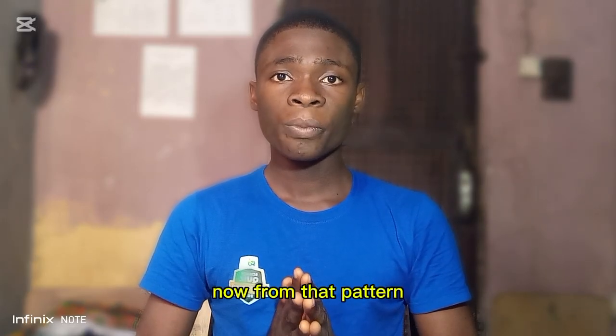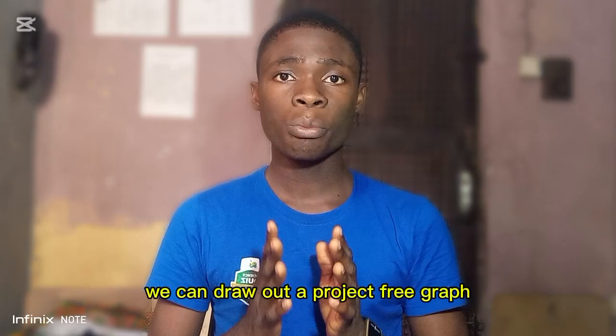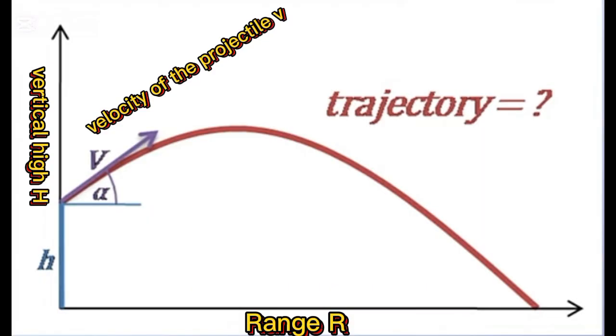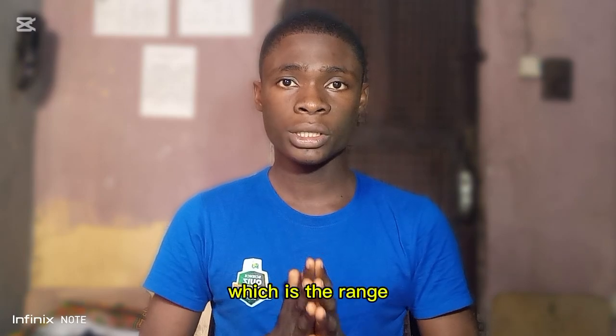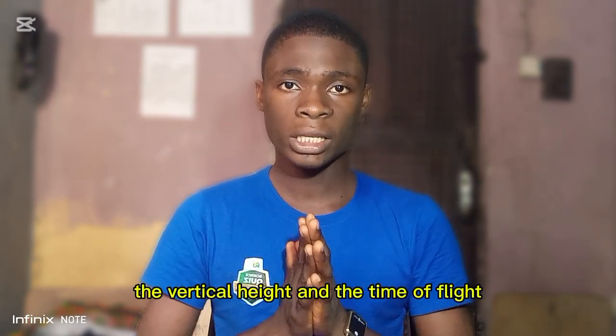Now, from that pattern, we can draw out a trajectory graph. Please note that the graph of a projectile is called the trajectory. The main parts of projectile motion are the range, the vertical height, and the time of flight.